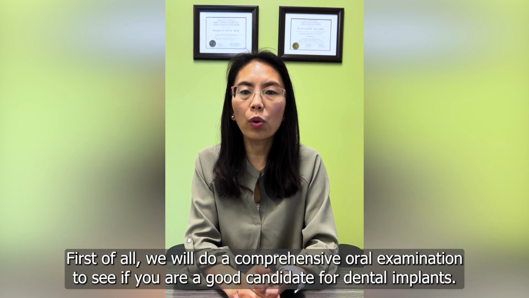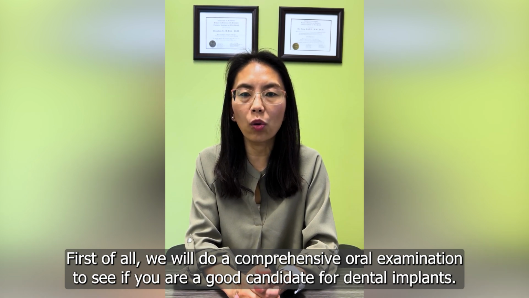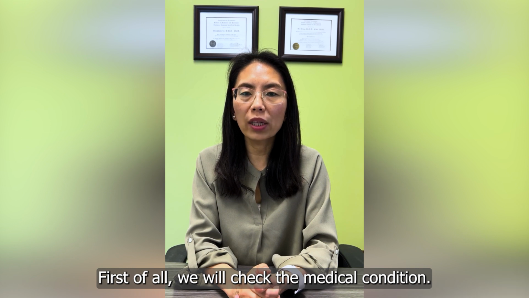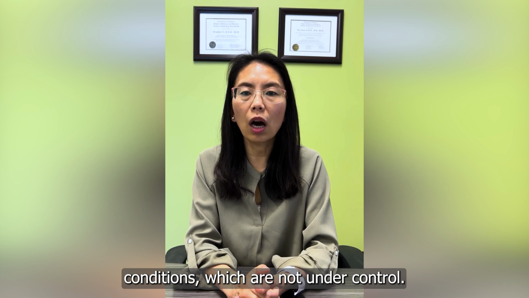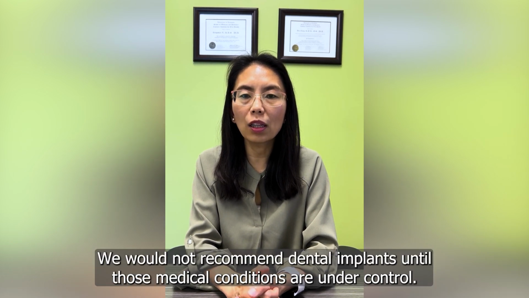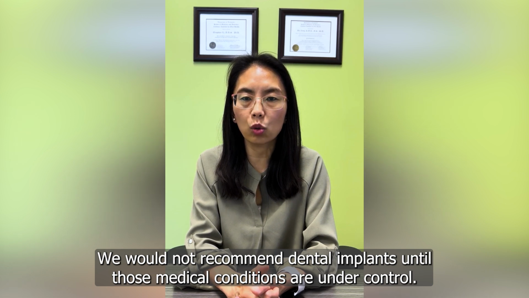First of all, we will do a comprehensive oral examination to see if you are a good candidate for a dental implant. First, we will check the medical condition. For example, if you have high blood pressure, diabetes, or smoking, and those medical conditions are not under control, we would not recommend dental implants until they are under control.